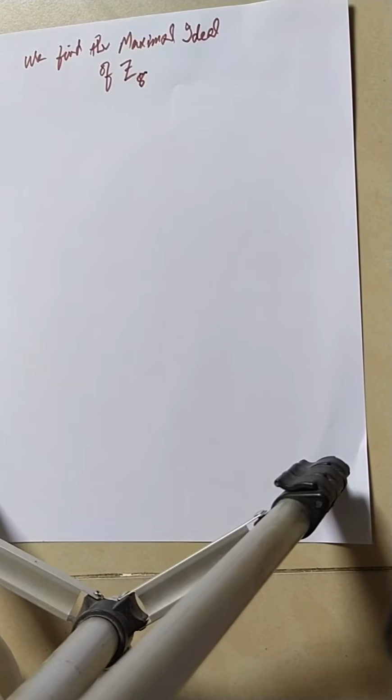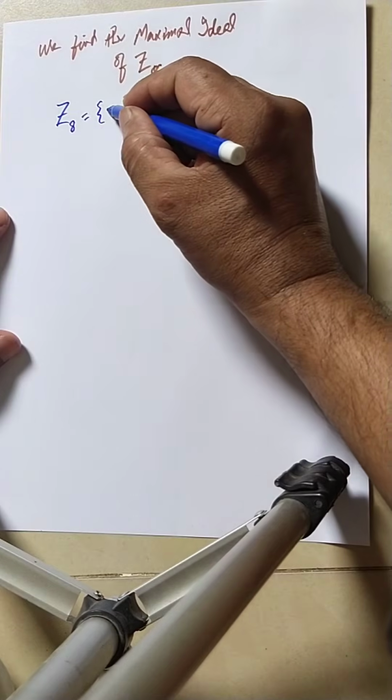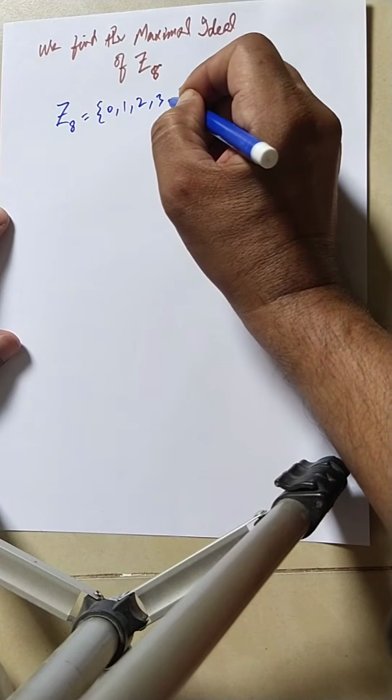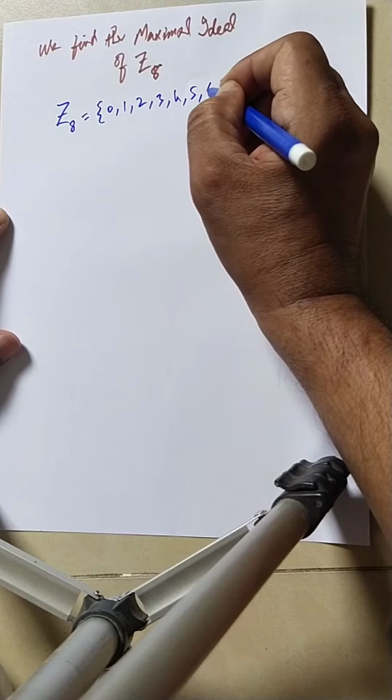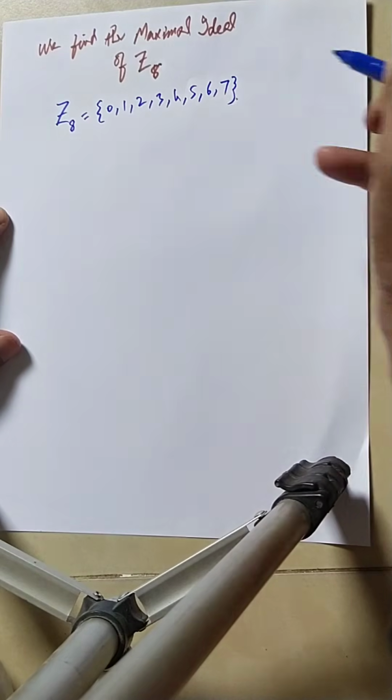Now we find the maximal ideals of Z8. Z8 will contain 8 elements: 0, 1, 2, 3, 4, 5, 6 and 7.